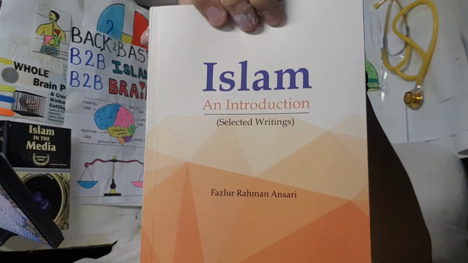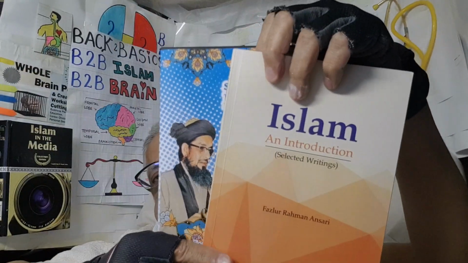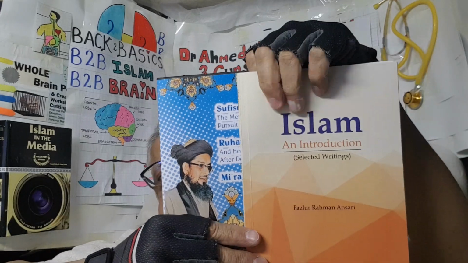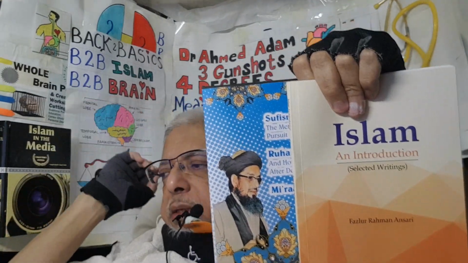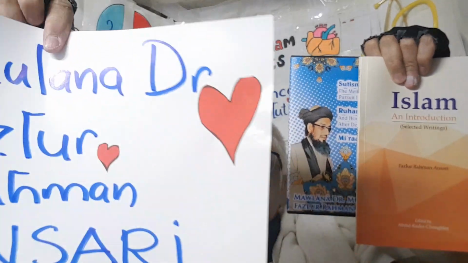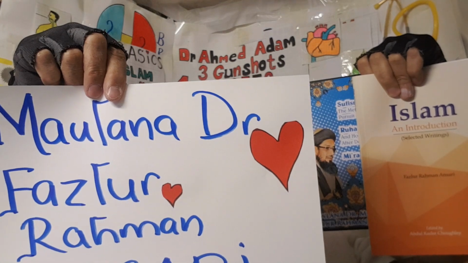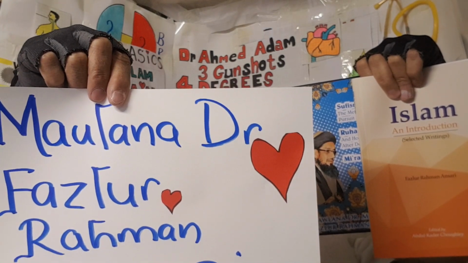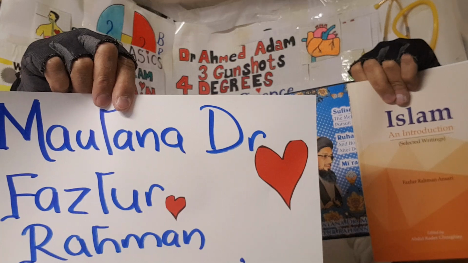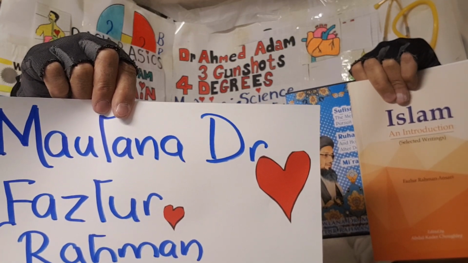This is a fabulous book, and the reason I love this book so much is because the author, Dr. Maulana Fazlur Rahman Ansari, Rahmatullah alayh, may Allah be pleased with him, grant him the highest stage in Jannah al-Firdaus, dedicated his life to spreading the teaching of Islam. And what I like about this teaching is that it's from a scientific basis, from science, rational thinking, and logic. And this book is a lovely little book.